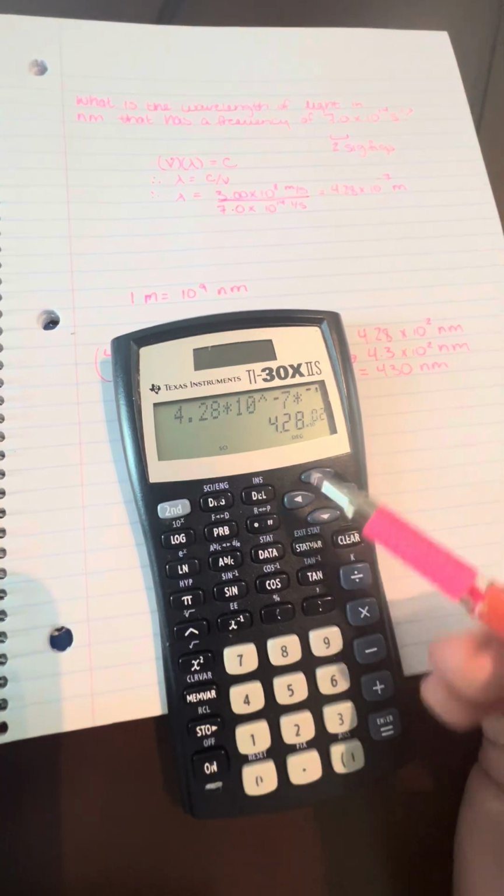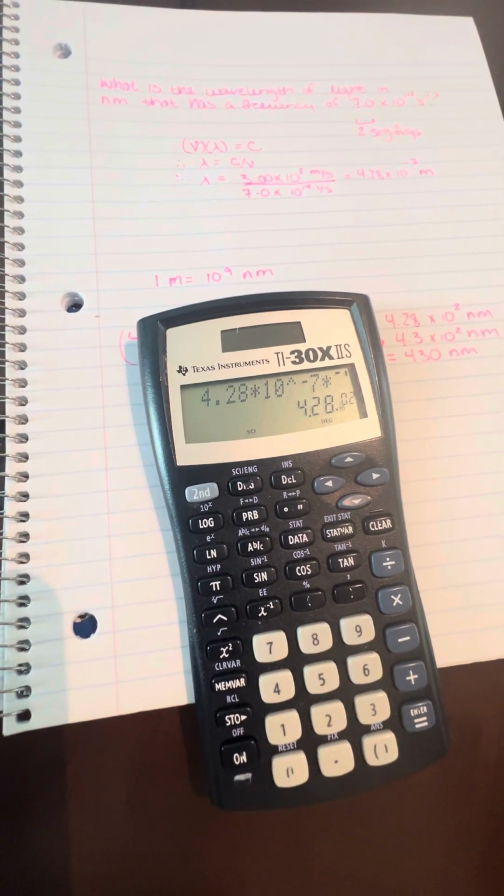But yeah, so TI-30X, it can do all the scientific notation stuff for you. And if you still have questions, let me know.